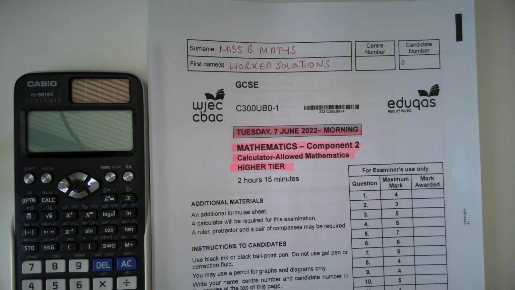Eduqas Component 2 papers are calculator papers, so a calculator should be used. A little disclaimer: there may be more than one way to answer a question. The methods shown in this video are not the only ways some mathematical skills can be applied. Okay, let's get started.